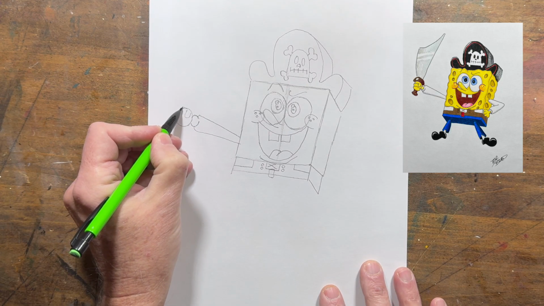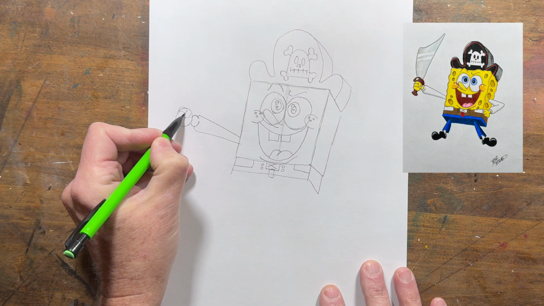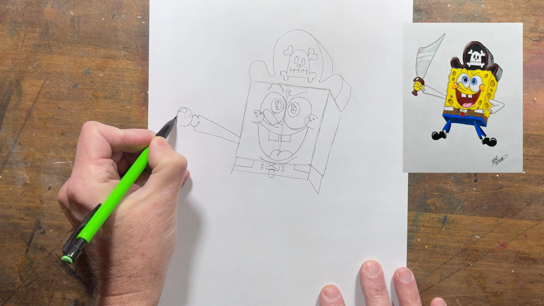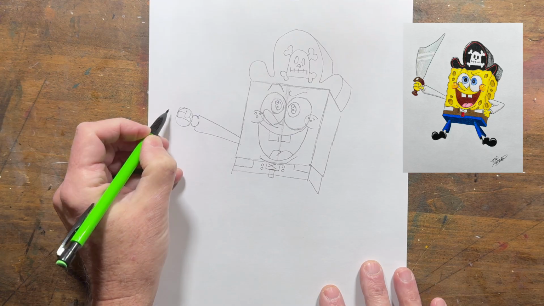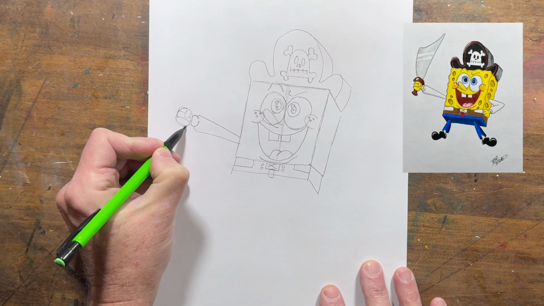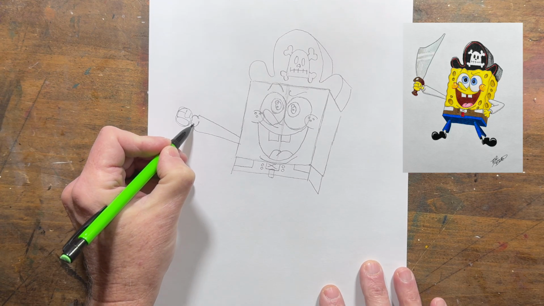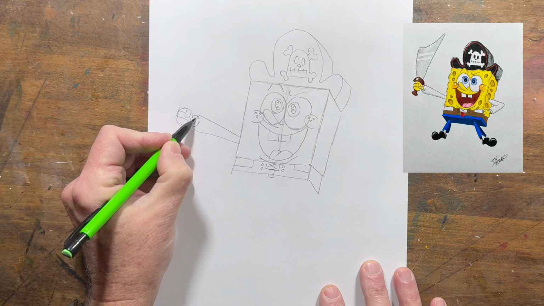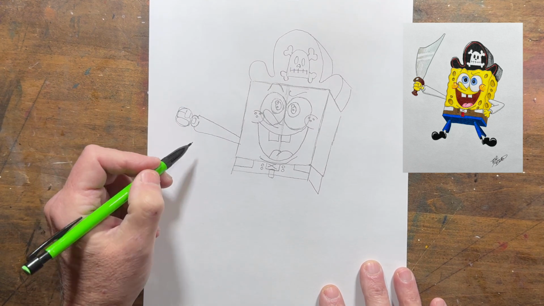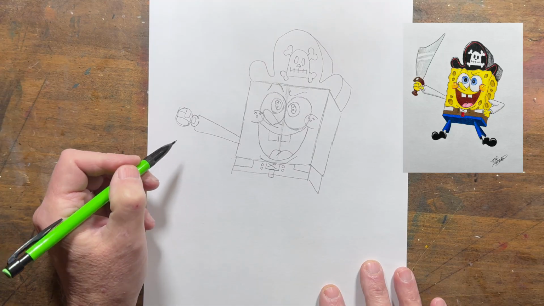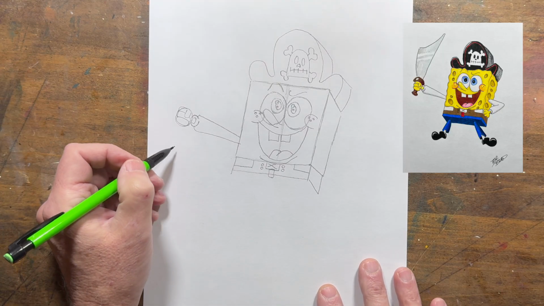And then we'll shape in his fingers like this. So we're just kind of curving off the top of those lines. And I'll curve off this one too. And then we'll draw in his wrist and the cuff. Okay, that looks kind of messy right now, but when I go over this with the ink part and eraser, you'll see how cool it's going to turn out.